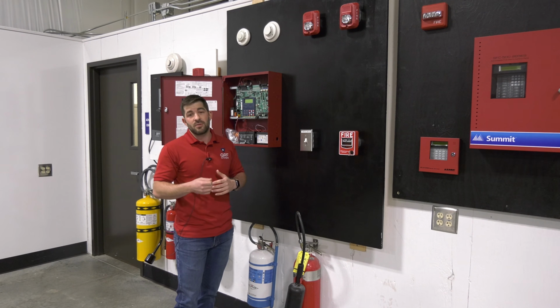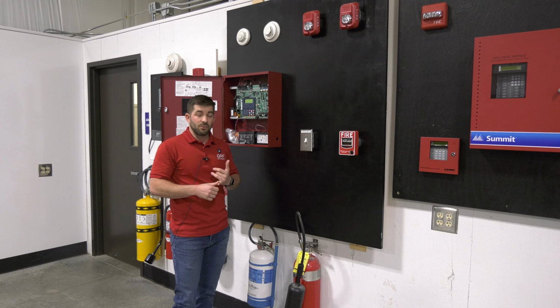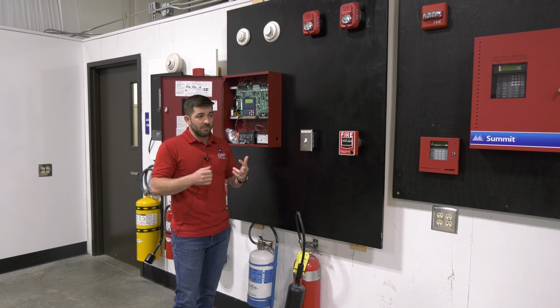That's why a lot of people are using cellular communicators. Whenever you use a cellular communicator, you have to make sure it's rated for fire, because they do have them for intrusion. They have them for even residential. But it has to be a UL listed, fire marshal approved fire communicator.